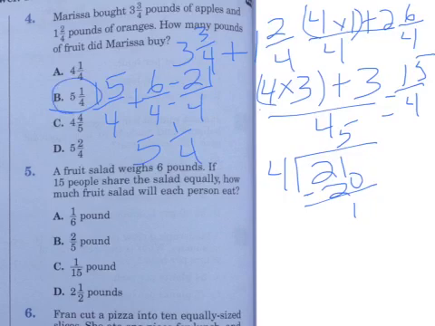Alright, so let's look at number 5. So number 5 reads, a fruit salad weighs 6 pounds. If 15 people share the salad equally, how much fruit salad will each person eat? And so basically all it's wanting us to do is to write this in a fraction.